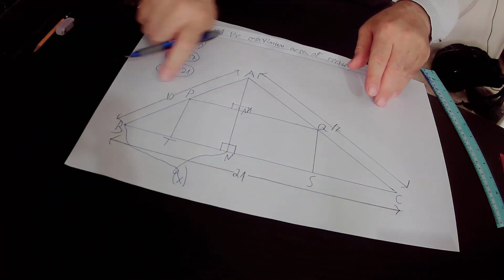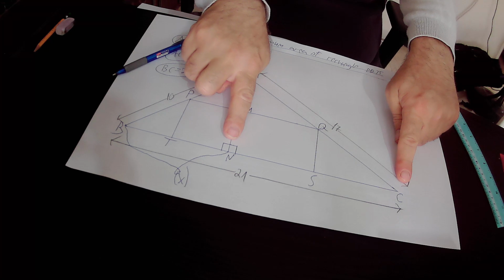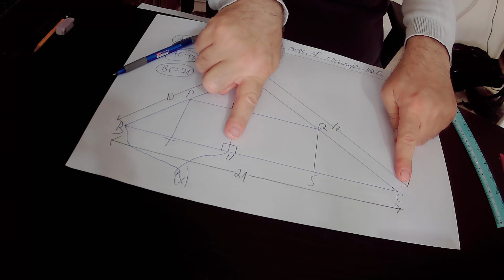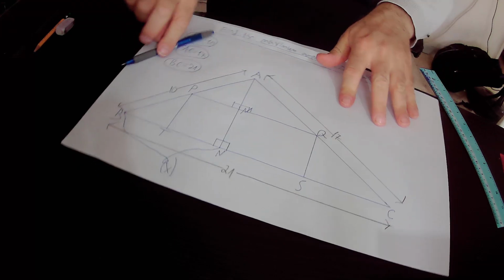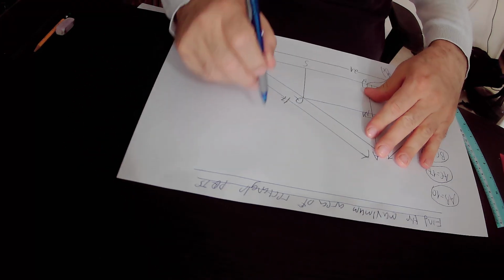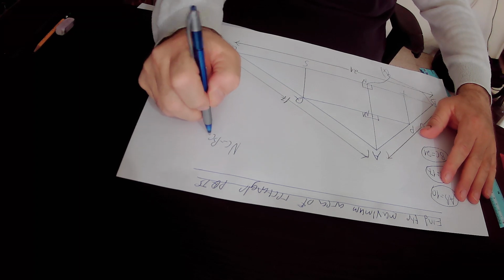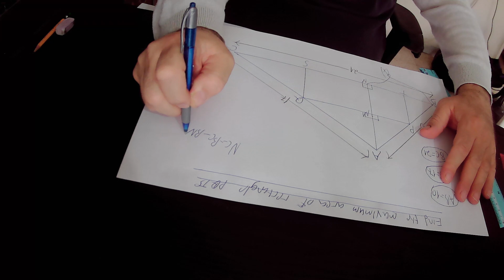So what is the length of this line segment NC? From the drawing it is very easy to see that NC equals BC minus BN. So I write it down: NC equals BC minus BN.